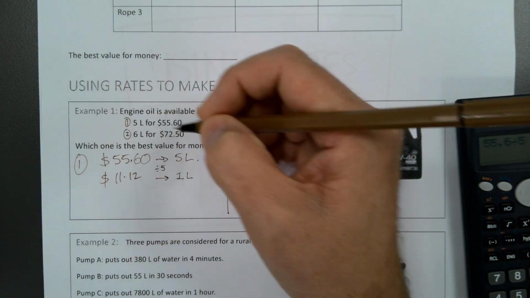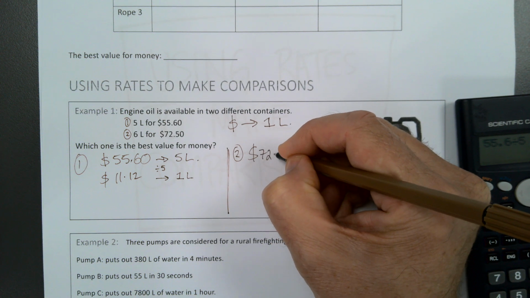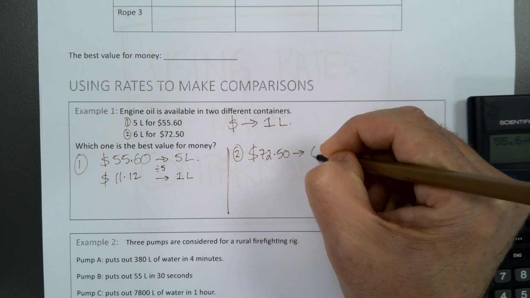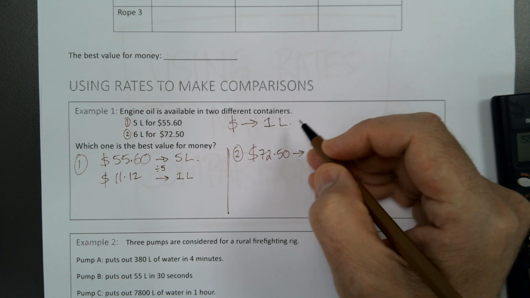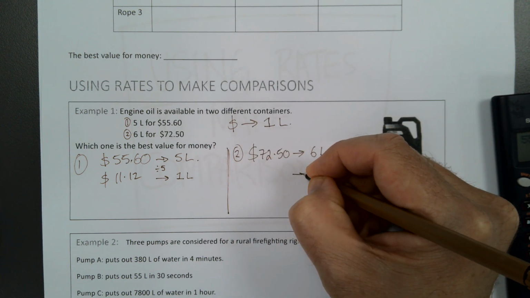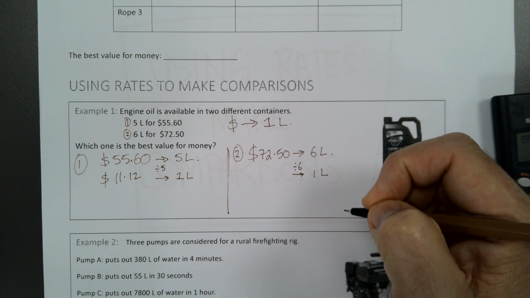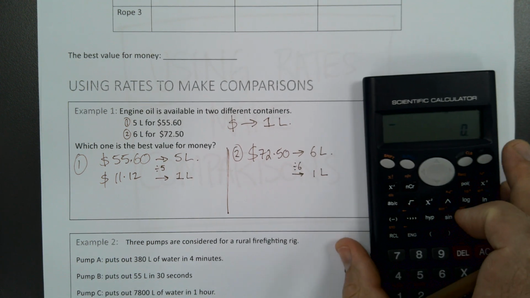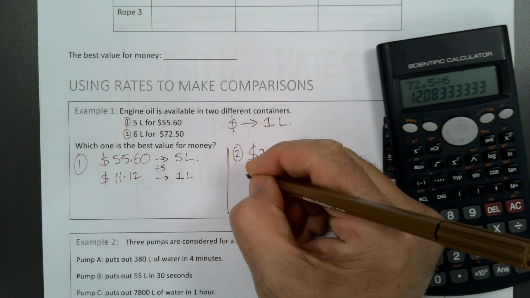Okay, so this is the second one. $72.50 will get me 6 litres. But again, I don't want to know about 6 litres. I want to know about 1 litre. I want dollars per litre. So I turn that into 1 litre by dividing by 6. Okay, but got to do it to both sides. $72.50 divided by 6 is $12.08.